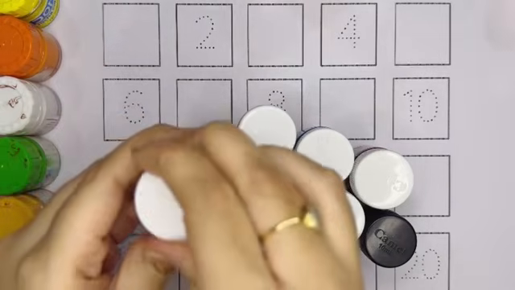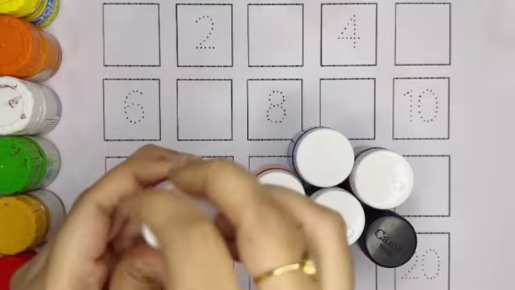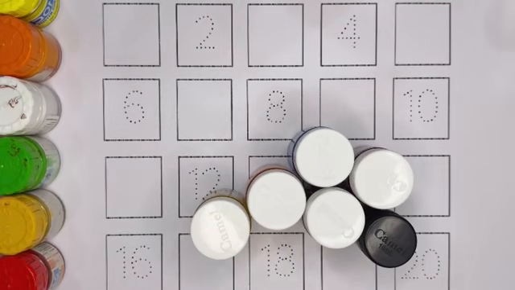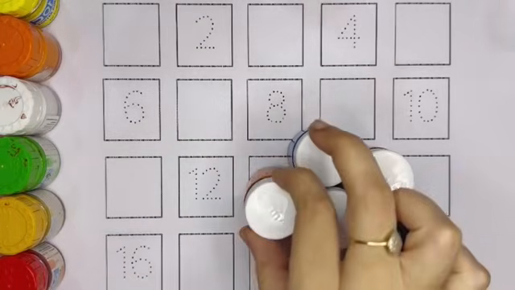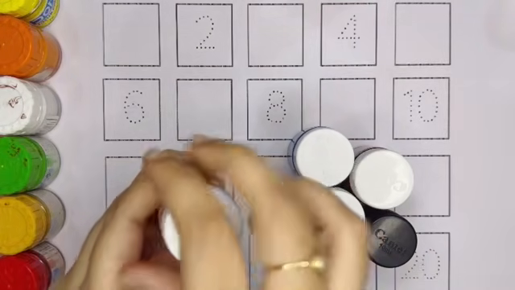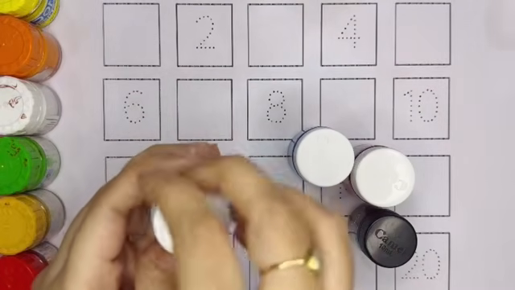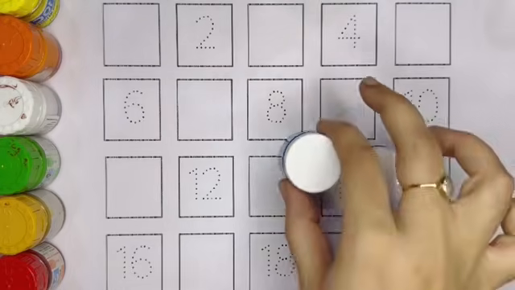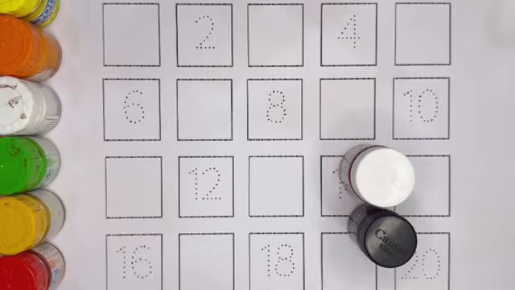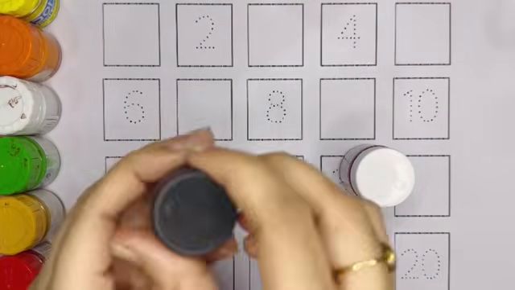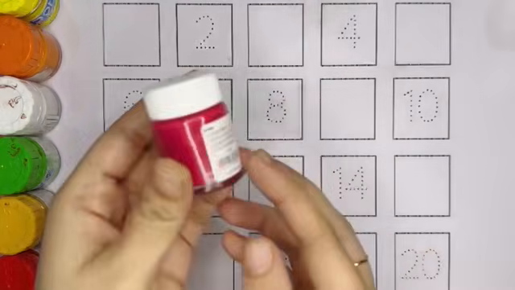This is red color. Which color? Red color. Dark pink color. This is dark pink color. This is yellow color. This is orange color. This is dark green color. Sky blue color. Which color? This is black color. This is pink color.